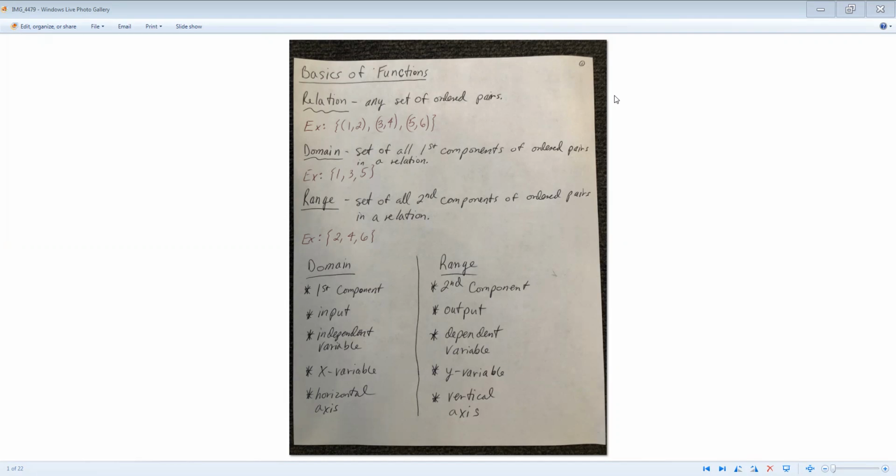So comparing the domain versus the range, just like as we said before, your domain is your first component, your range is your second component. Your domain will be your input, your range will be your output. Your domain is your independent variable, while your range is your dependent variable. Your domain is your x variable, while your range is most times associated with your y variable. And your domain is your horizontal axis, and your range is your vertical axis. So once again, when it comes to your x and y, your domain and range can be other variables, but most of the time we associate the domain with the x variable, range with the y variable.